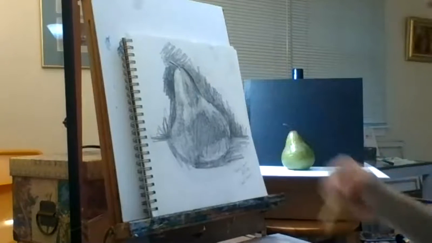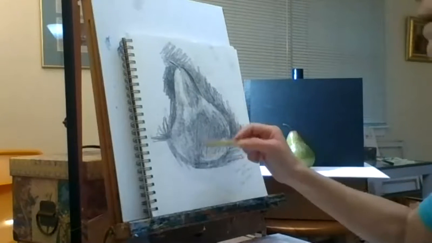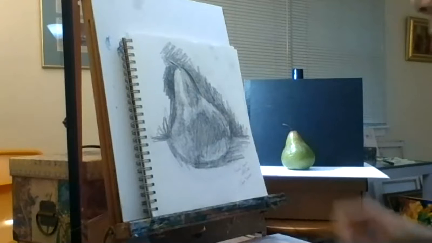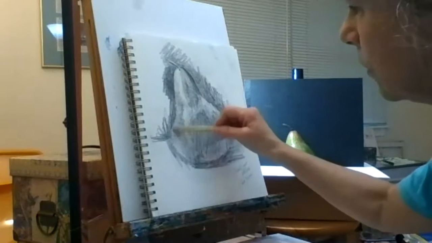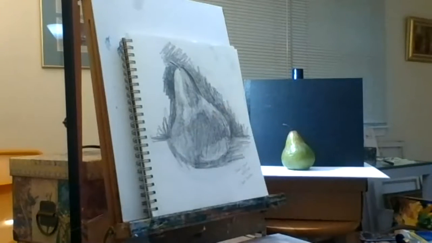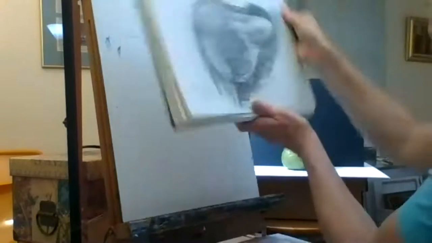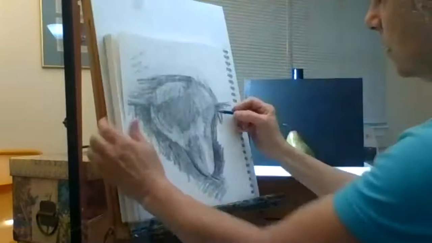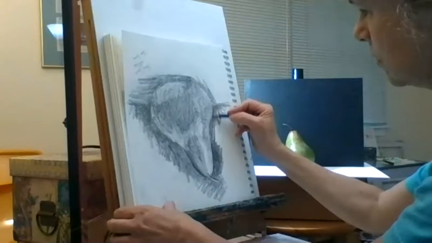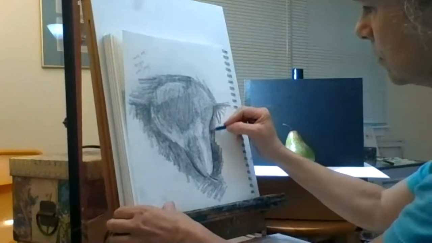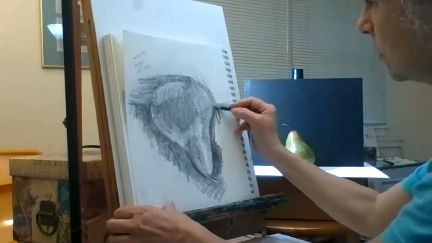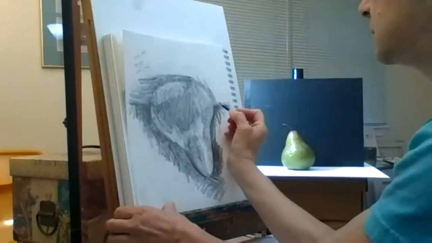I love the kneaded eraser. And then as we come down here, now the background is also very dark here, so I'm gonna help this like this.